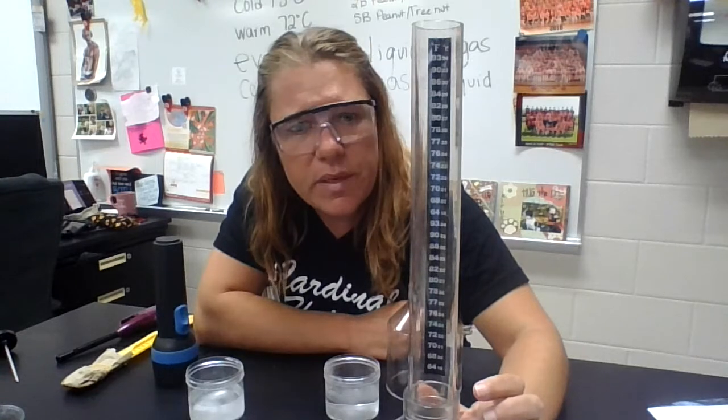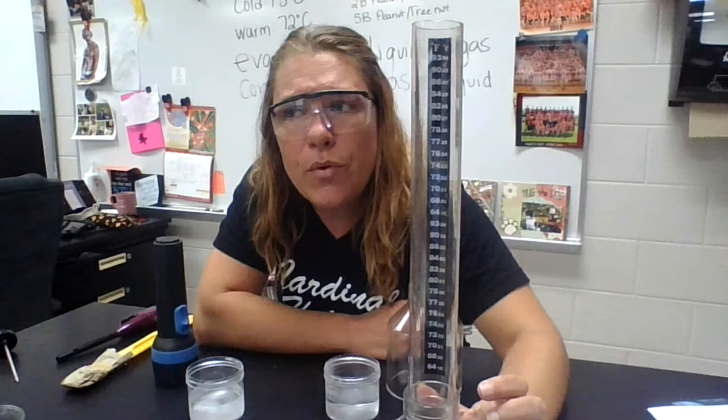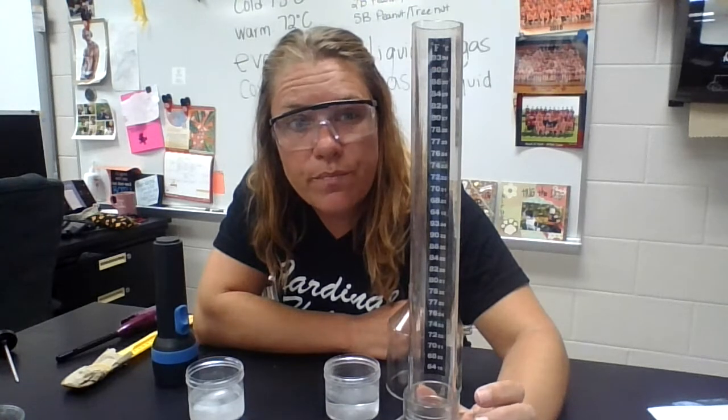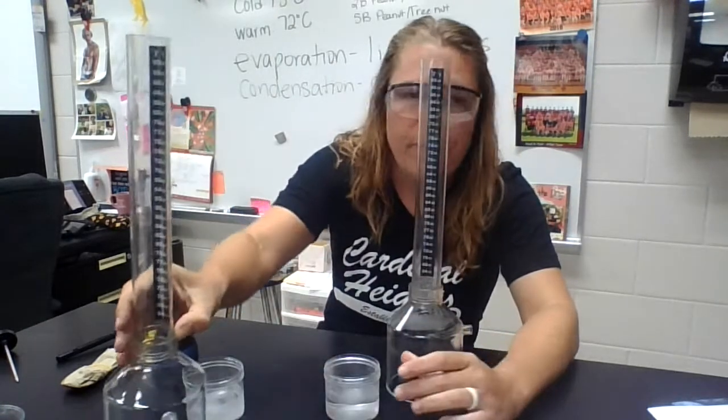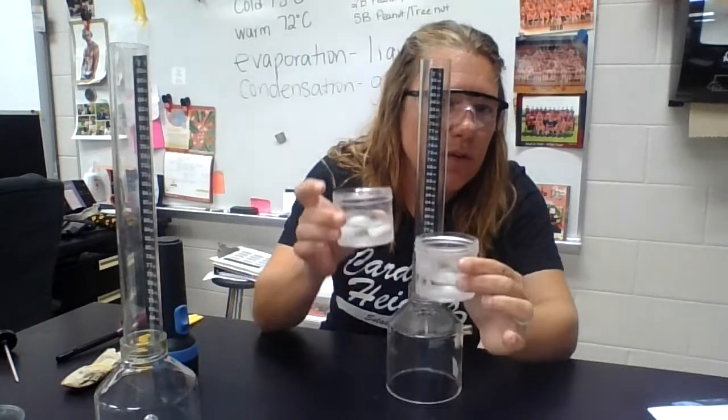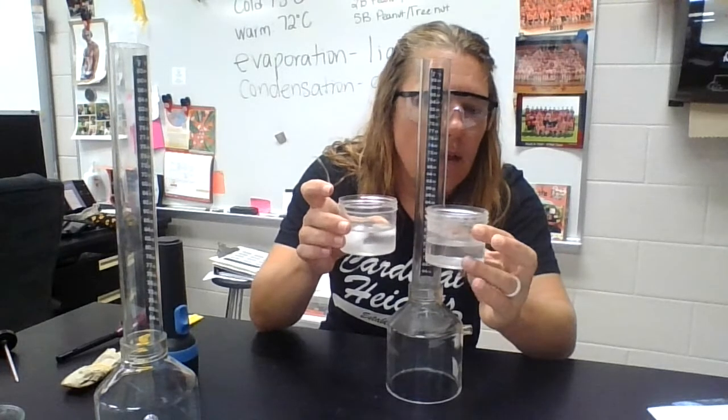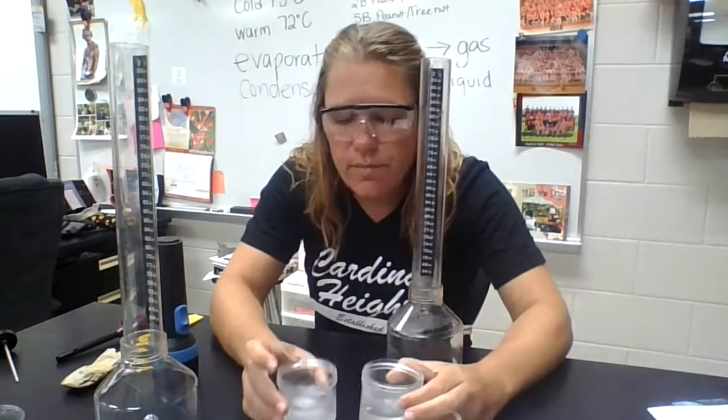And yours may be different based on what time of the day you're in the room or where you are sitting in the room. So that's what we're going to be looking at in the first part of this experiment: what happens to the temperature over the surface. So I have two different surfaces. I have warm water and I have cold water.